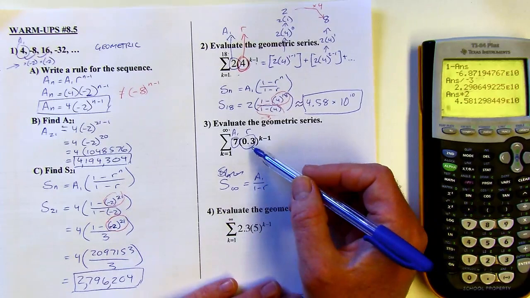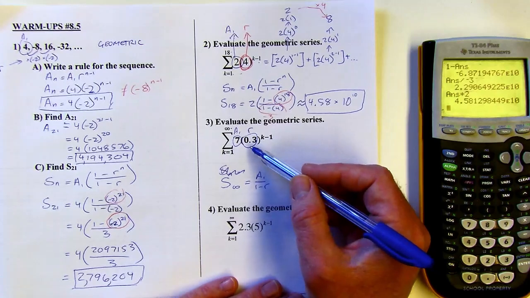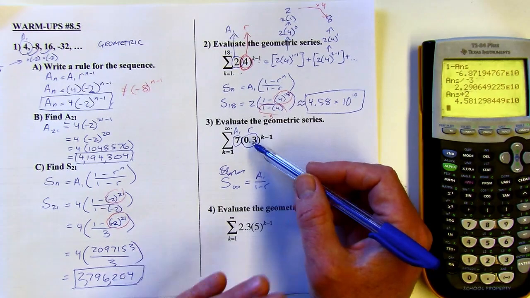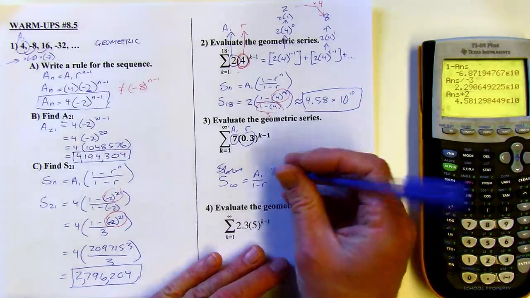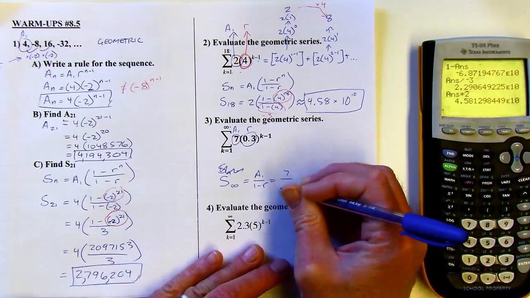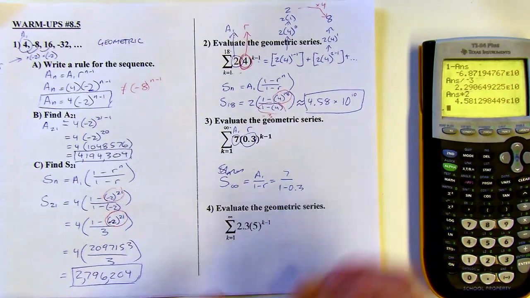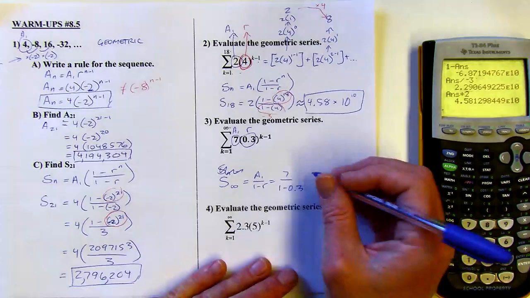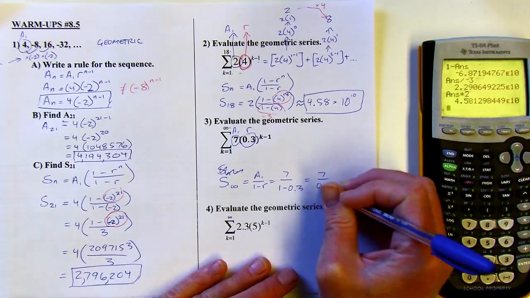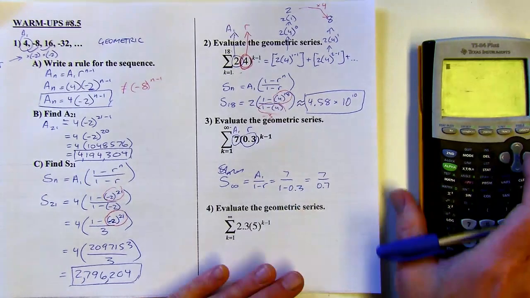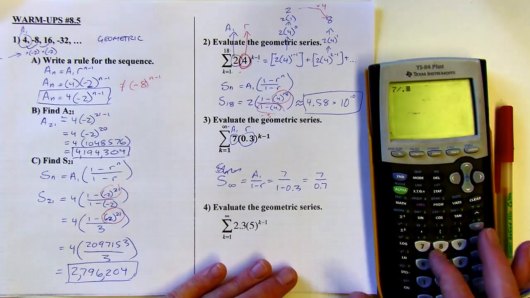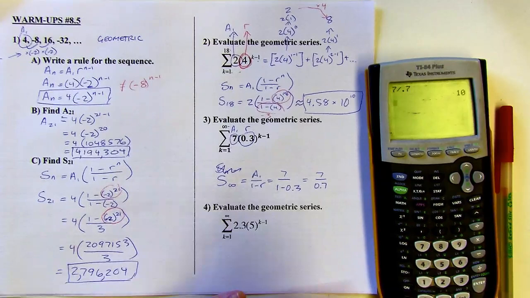You also need to check, though, that the ratio has to be between 1 and -1 on the number line. So 0.3 is between that. If it's not, you can't actually find the infinite geometric sum, but here we can. So this does qualify. Okay, so I plugged in the 7 and the 0.3, and I've got 7 over, this would be 0.7, okay? So you probably don't need a calculator for that, but if you plug it into a calculator, it's going to be 10.